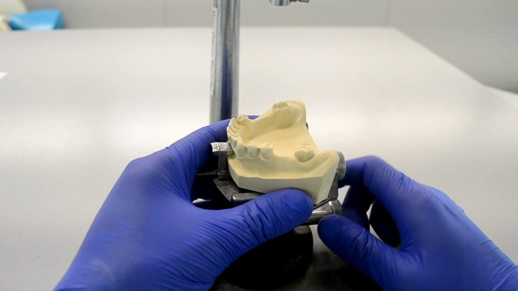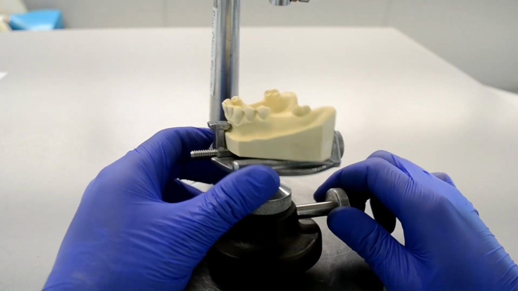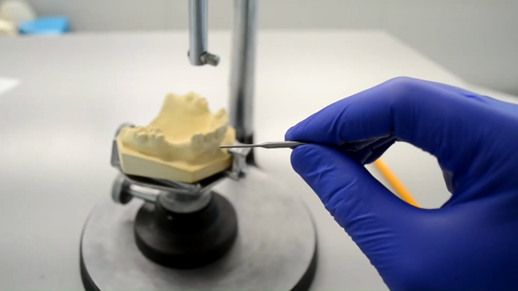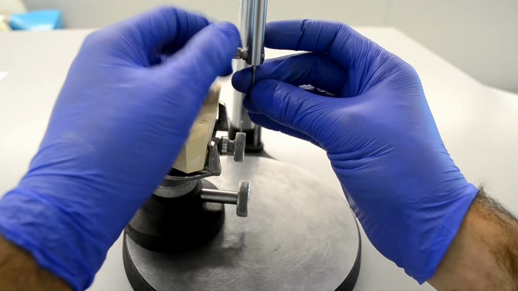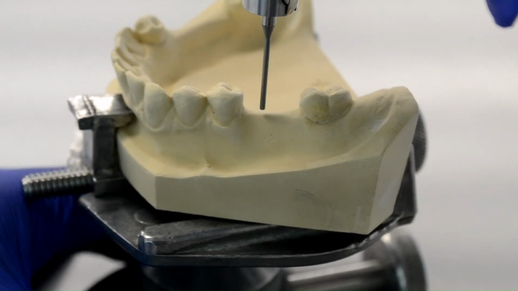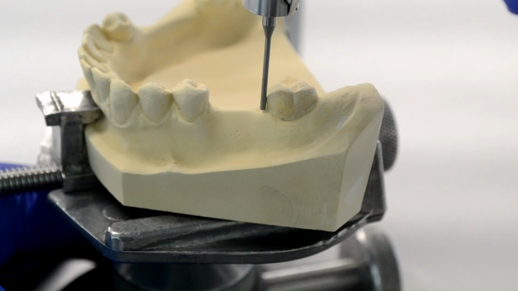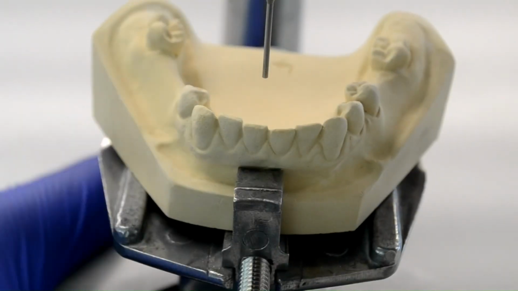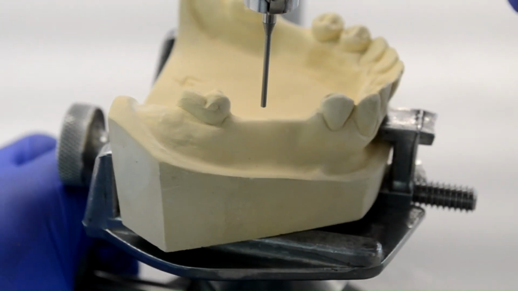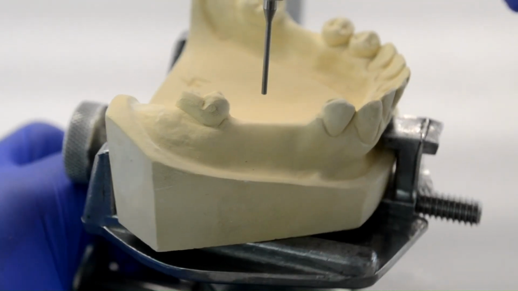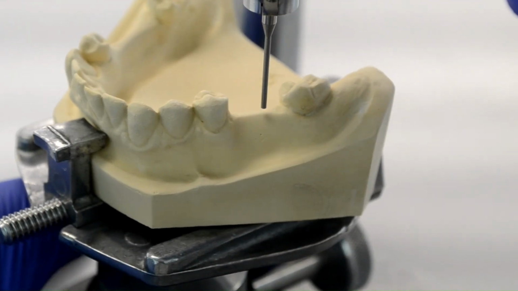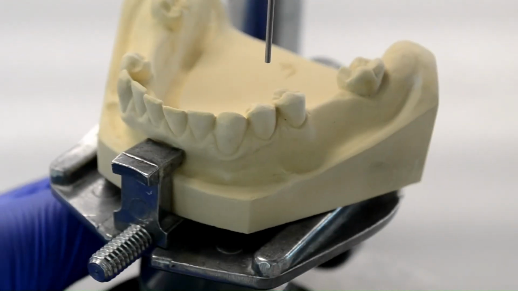The first step of surveying is to analyze the cast. This is done using the analyzing rod, which looks like this. We'll go ahead and put that into the mandrel. The goal of analyzing the cast is to identify a path of draw that would require the least amount of adjustment on the guide plane areas. The ideal path of draw would require even adjustments on all abutments, rather than no adjustments on some abutments at the expense of the others.